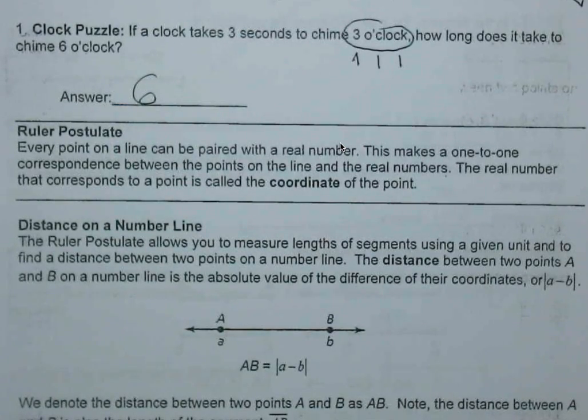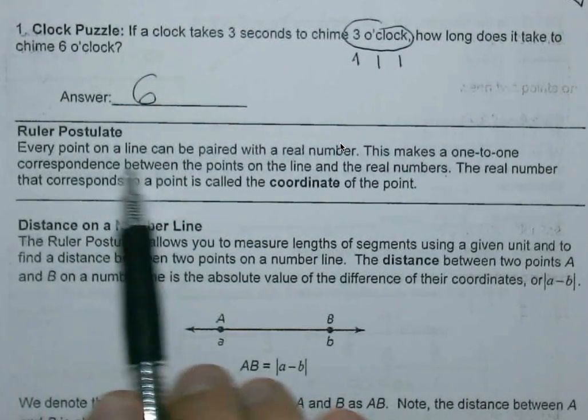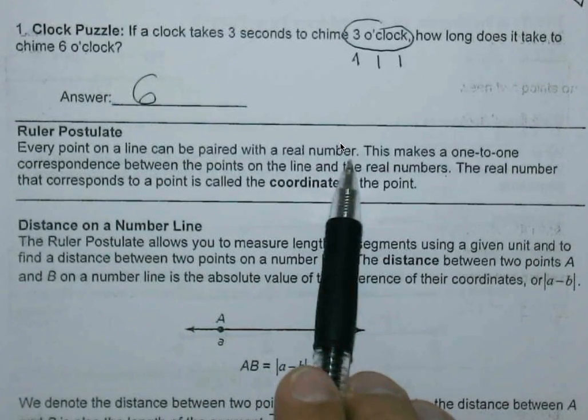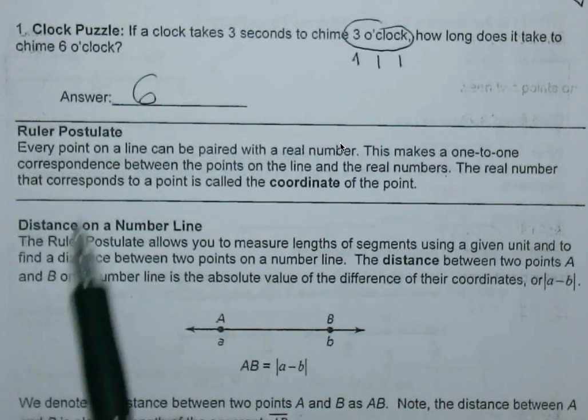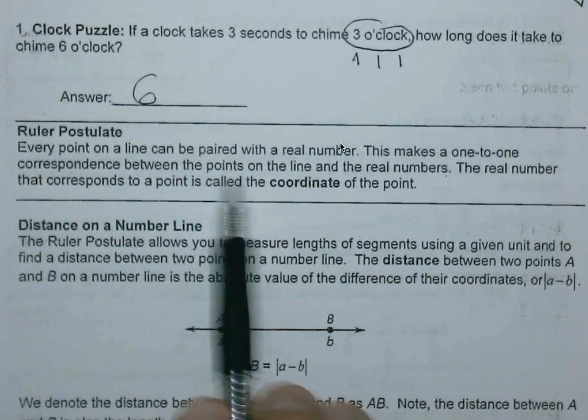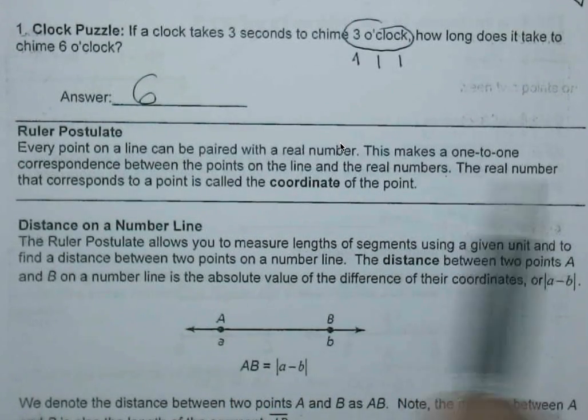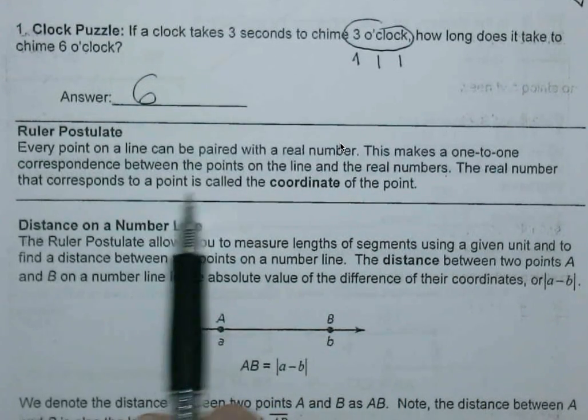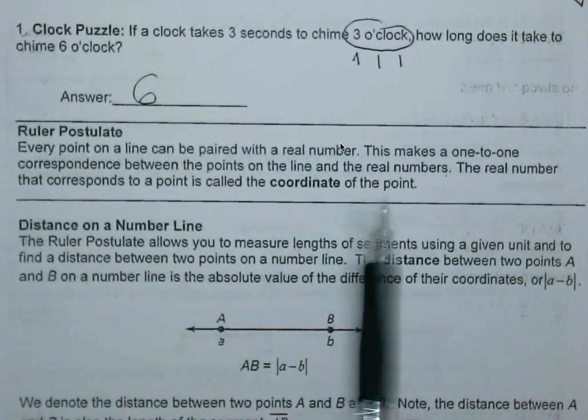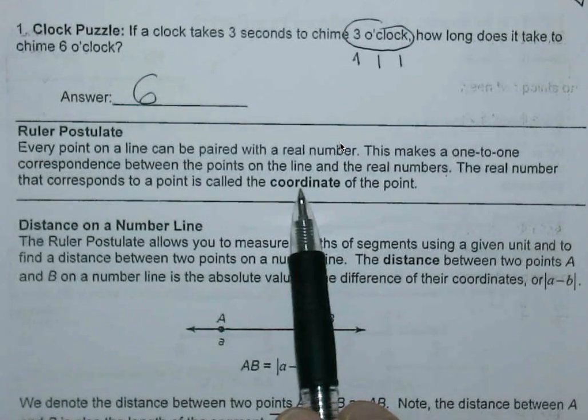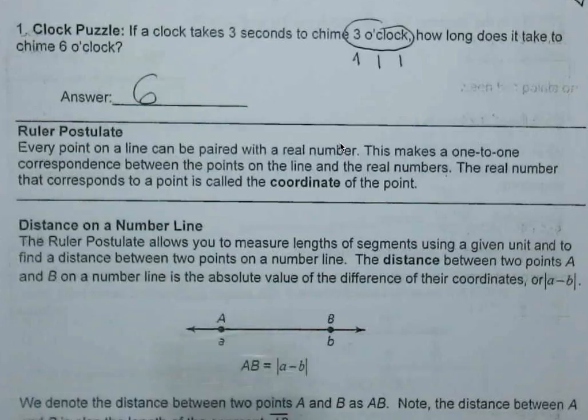The ruler postulate says that every point on a line can be paired with a real number. This makes sense. This makes a one-to-one correspondence between the points on the line and the real numbers. The real number that corresponds to a point is called the coordinate of a point. So now when we're thinking of the number line, we'll be thinking of those points as coordinates, and also as points.